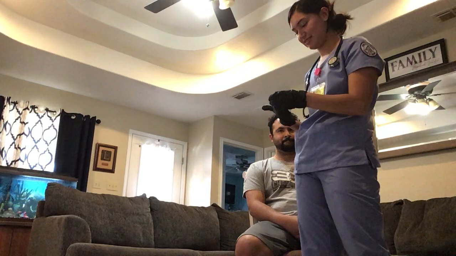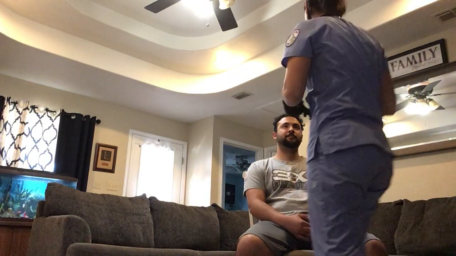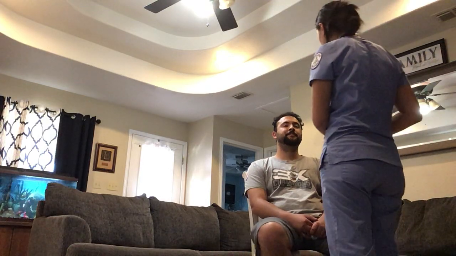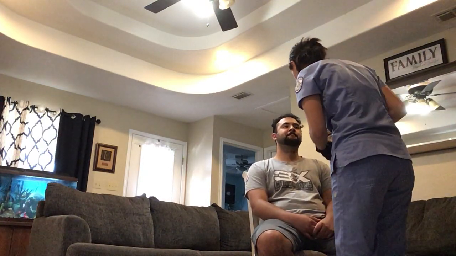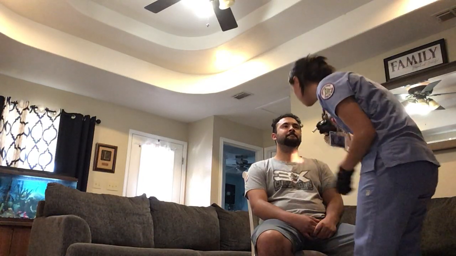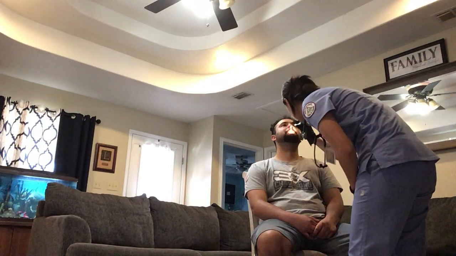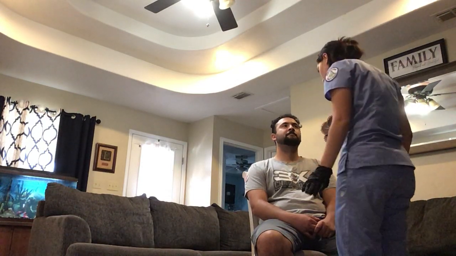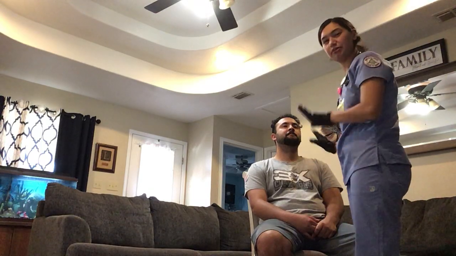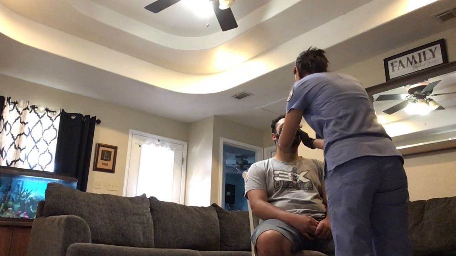Okay. So for this assessment, now I'm going to look inside the nose. I'll be looking at the mucous membranes. Okay. There's no obstruction. There's no abnormal findings like blood or anything like that. Now I'm going to palpate the nose.